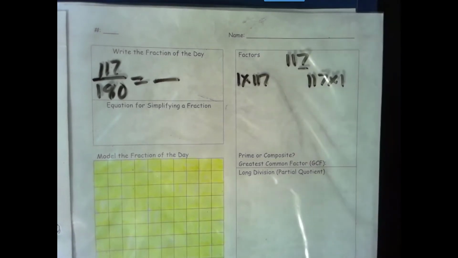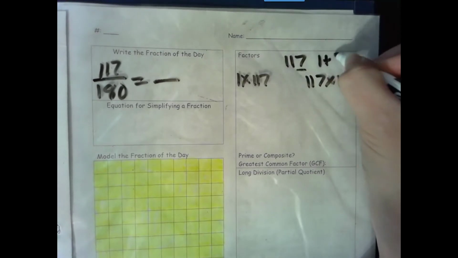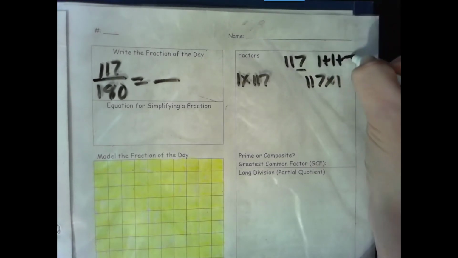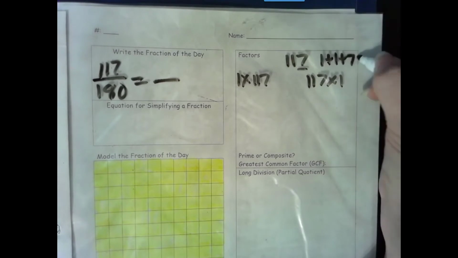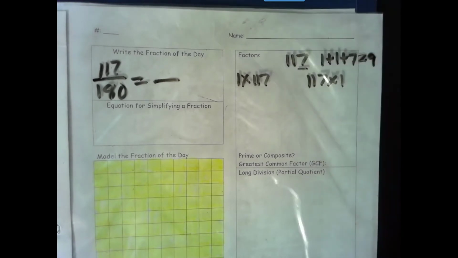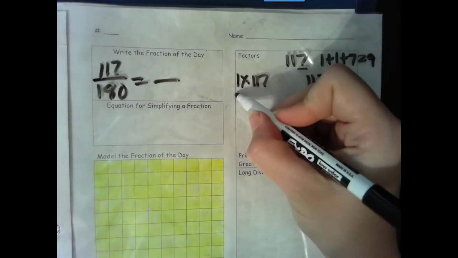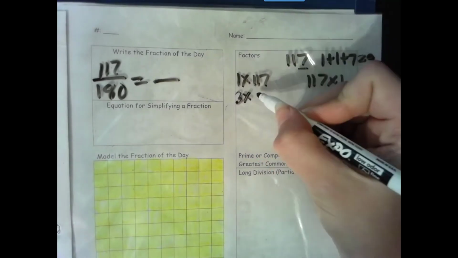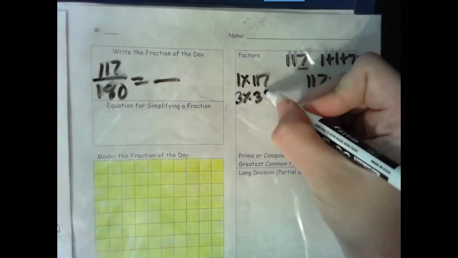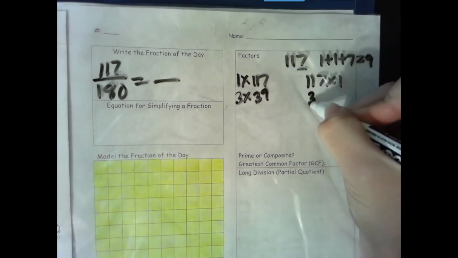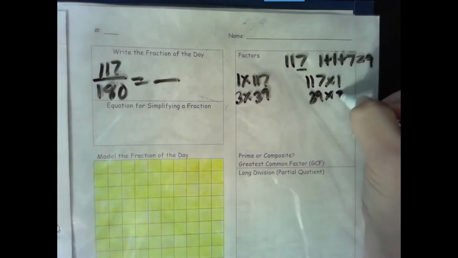So now we try the rule for 3. The rule for 3 is that we add the digits together. So 1 plus 1 plus 7 equals 9. 9 is a multiple of 3, so 3 is a factor. 3 times 39, 39 times 3.